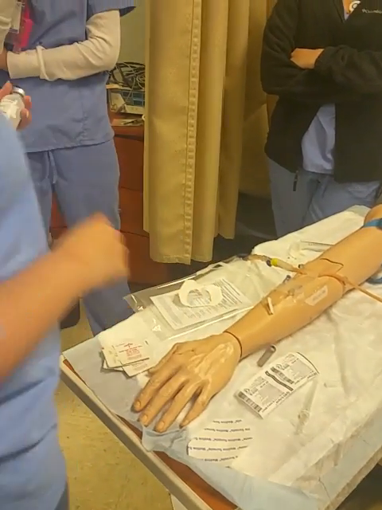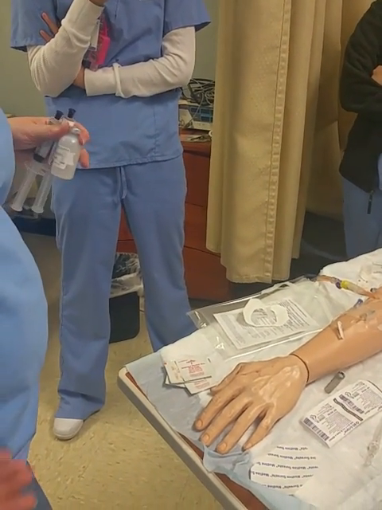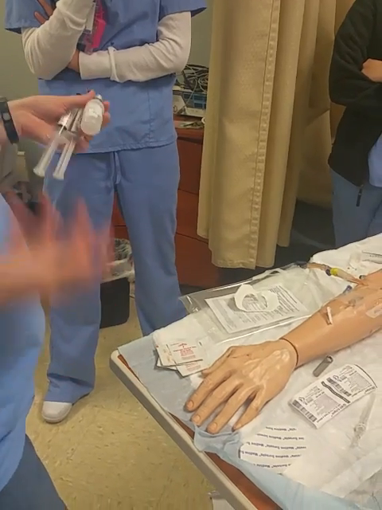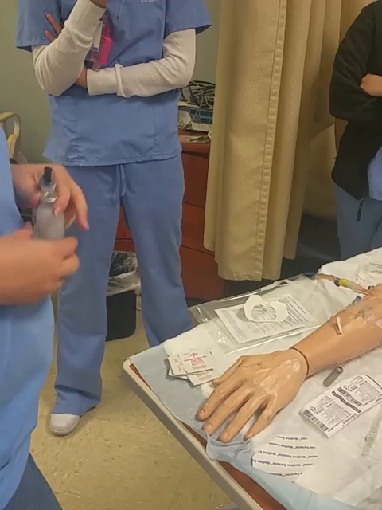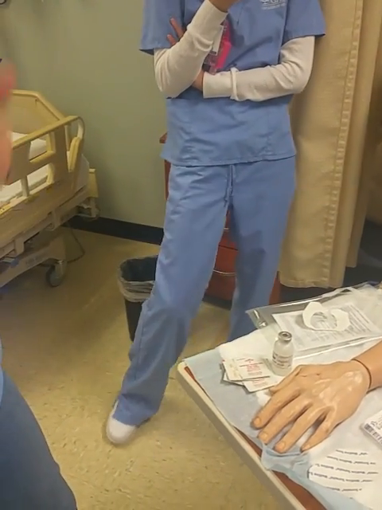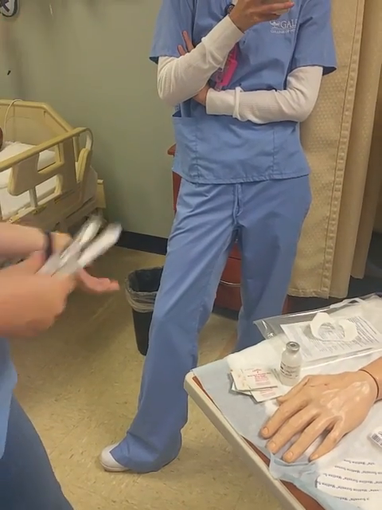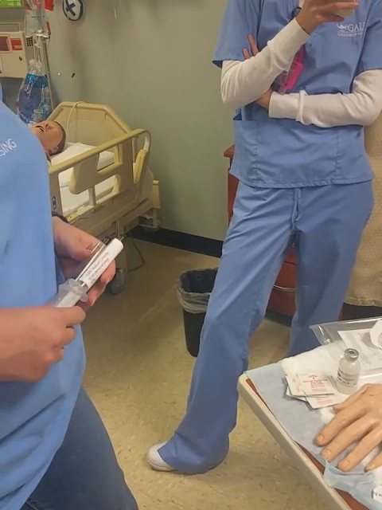I usually stick with morphine, Lasix, or Phenergan, because you know what those are. Instead of giving you some weird random drug it's going to take you 10 minutes to look up, I'm going to give you something you already kind of know. So you can make the decision of drawing the med up in the med room, labeling it and carrying it to the patient's room, or you can draw it up in the patient's room.